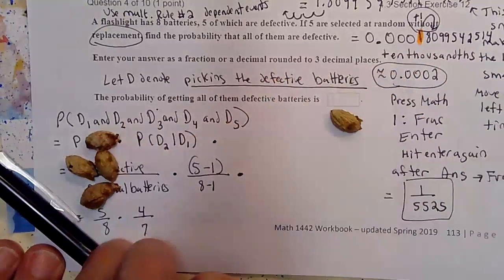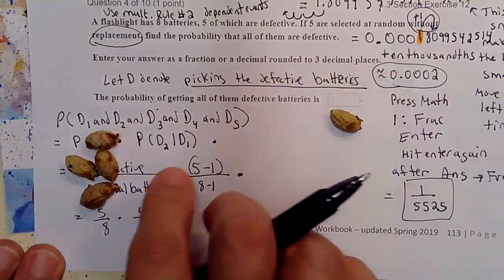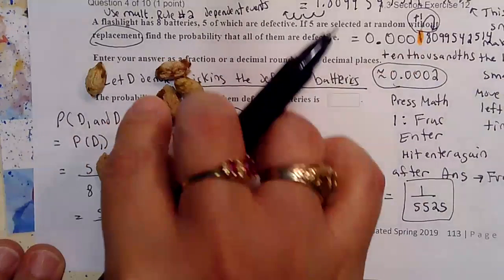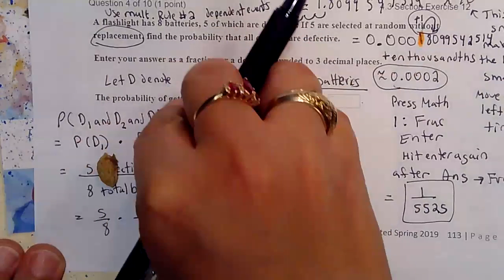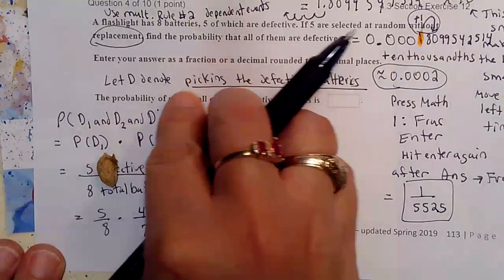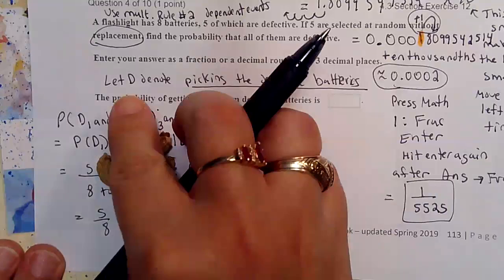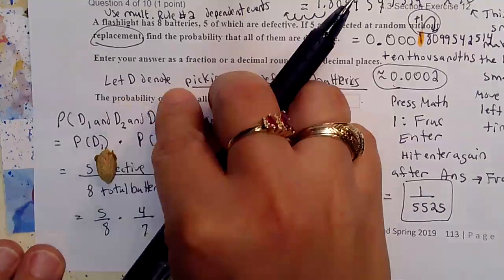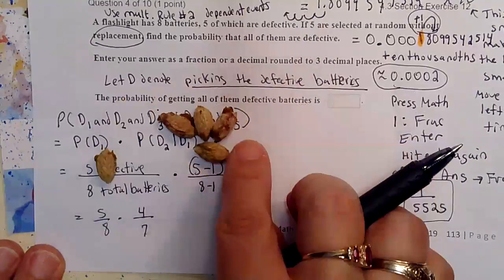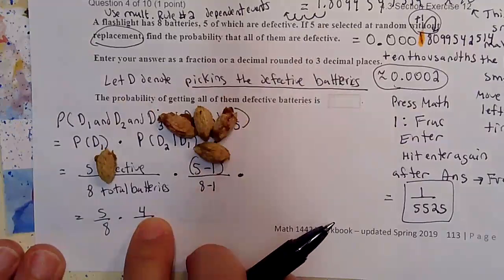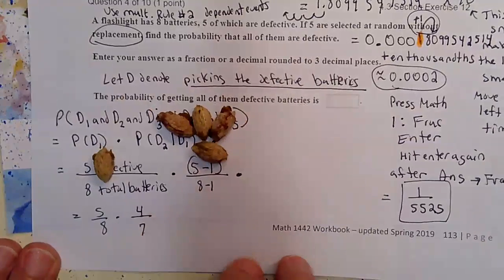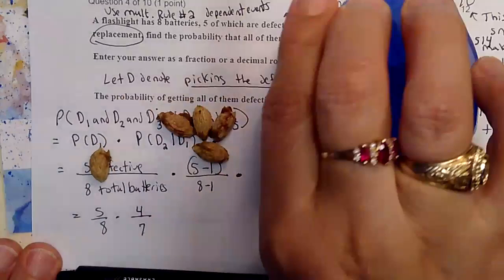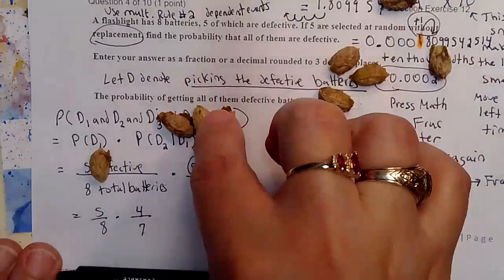So now, I guess I should let that represent this. You pull it out, and now you have these left. So you had 5, 1, 2, 3, 4, 5, and then you pull one of them out. So there's the one that you pulled out. But now you have these left, and so you have 4, and now you have 7.